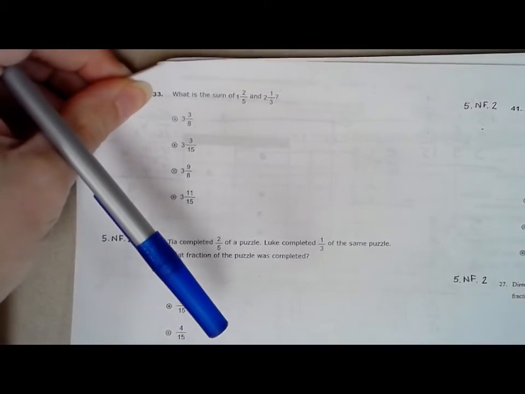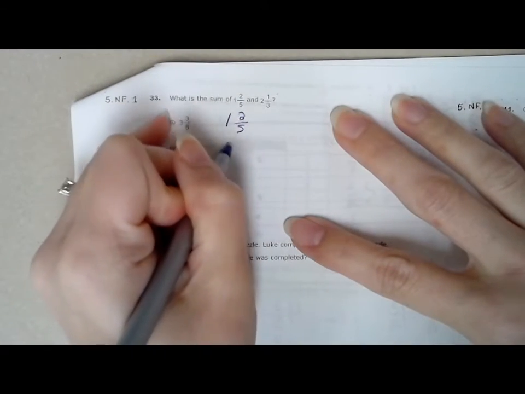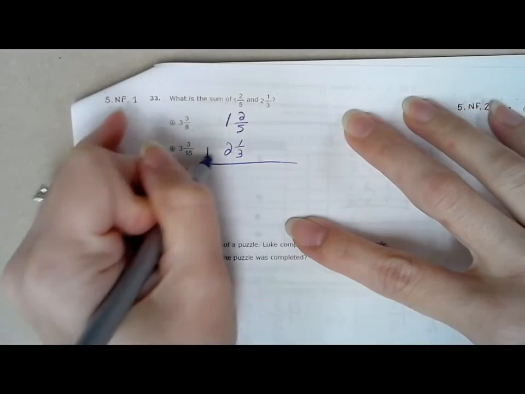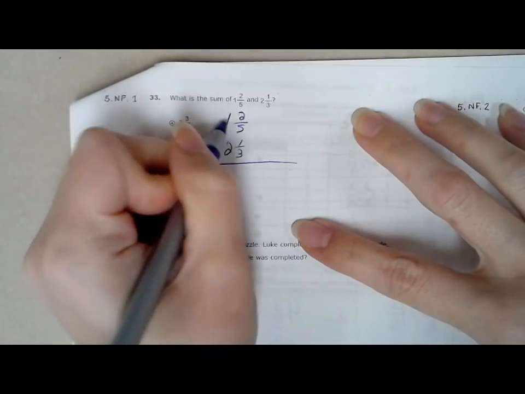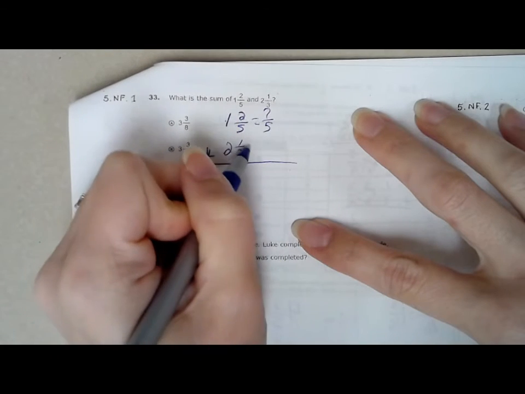It says, what is the sum of 1 2/5 and 2 1/3? We're going to do the same steps we just did, but instead of subtracting, we're going to add. So we're going to make improper fractions. That's 7/5. That's 7/3.